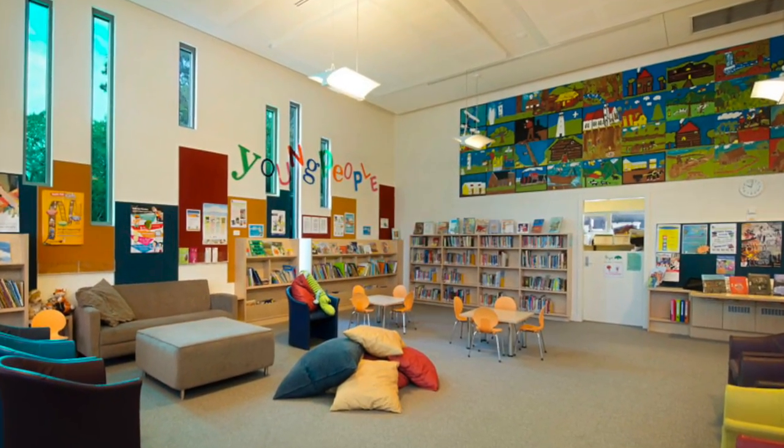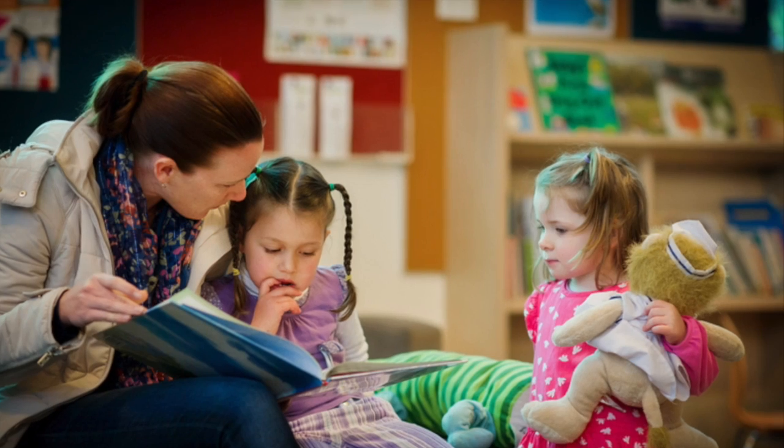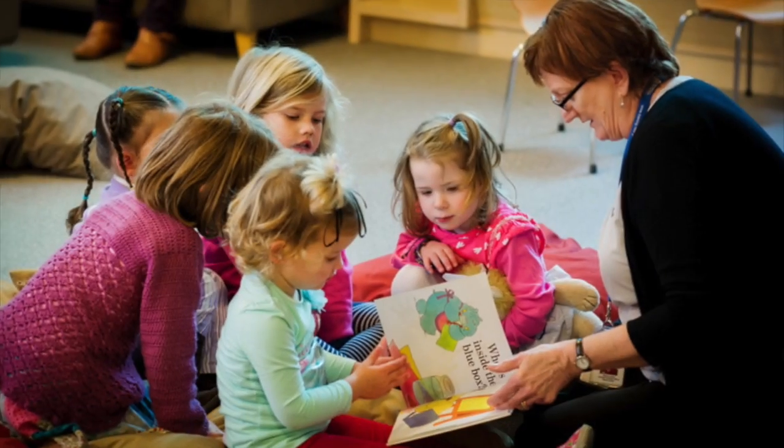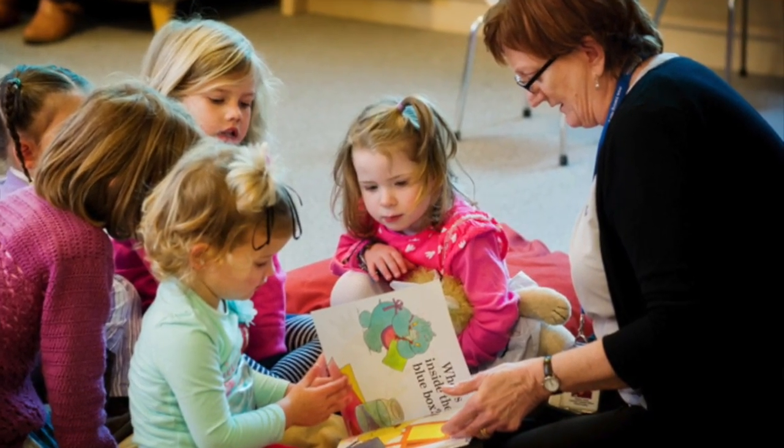Kiama Library has some wonderful, bright, airy spaces to be enjoyed by our customers, young and old. Our friendly staff are always here to help you.